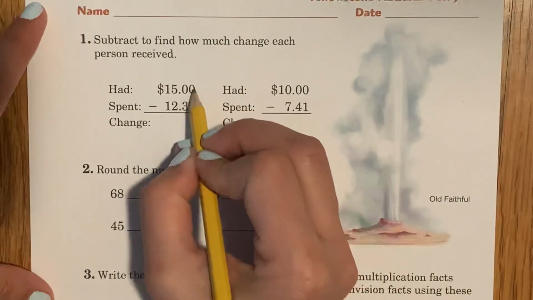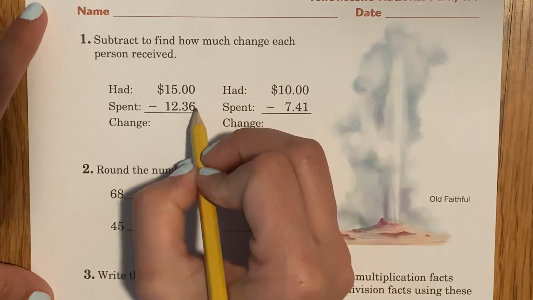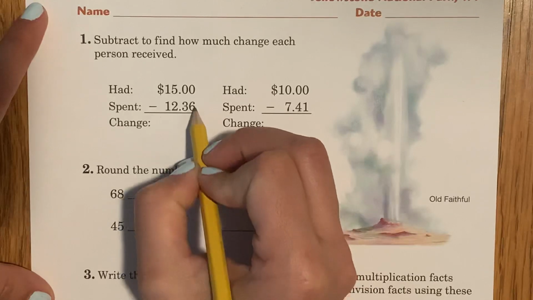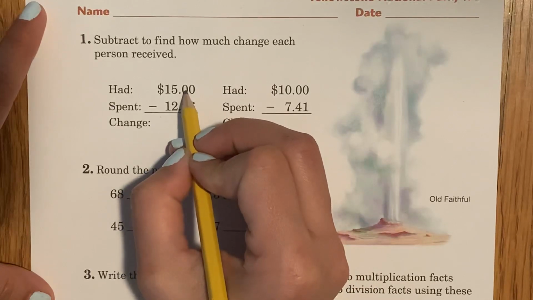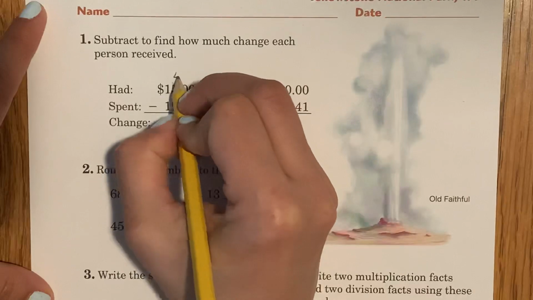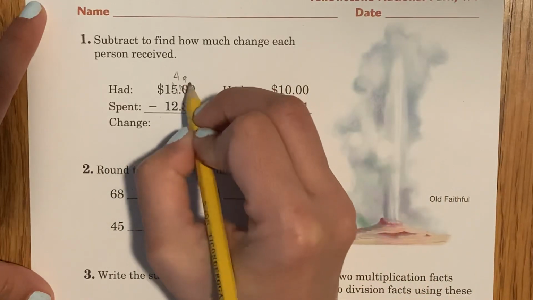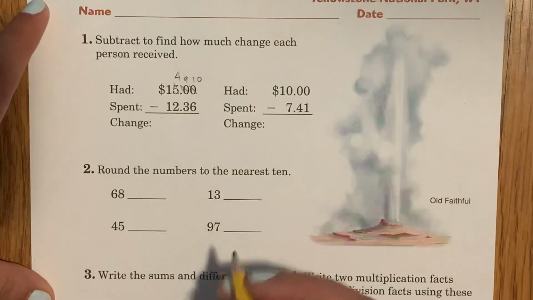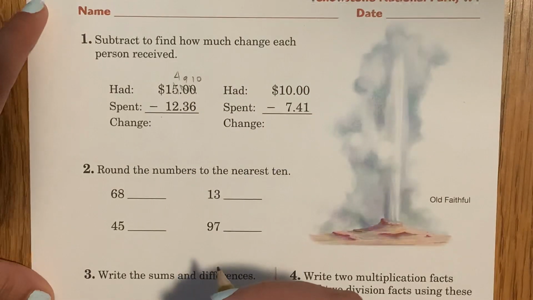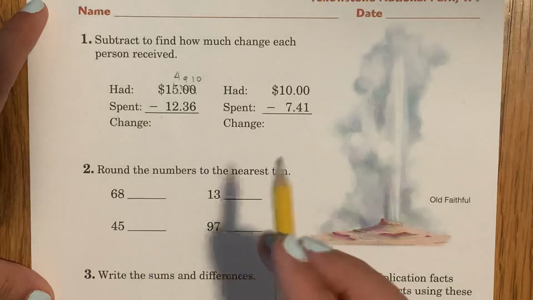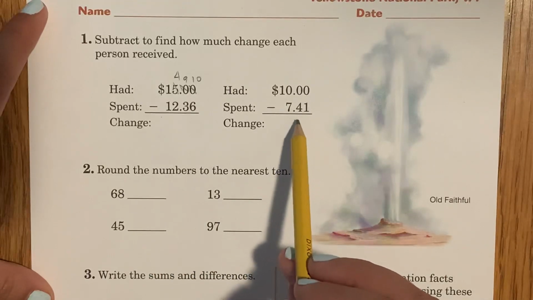So more on top, no need to stop. More on the floor, go next door. There's more on the floor, so we gotta go next door. Cannot borrow anything from there, so we're gonna go all the way to the 5, turn it to a 4. Carry over the 1, turns to a 9, carry over the 1, and there's your 10. Now you can start subtracting. You're gonna go ahead and do the same for this problem over here.